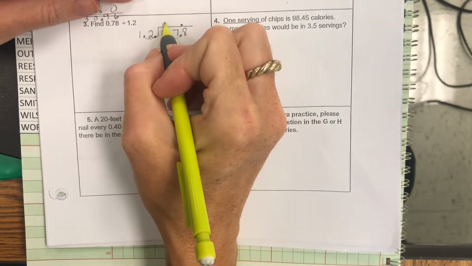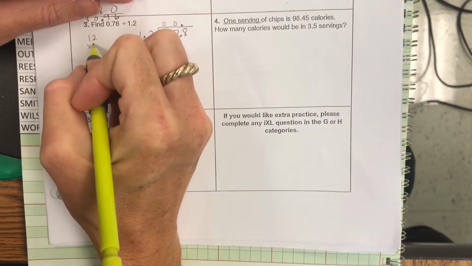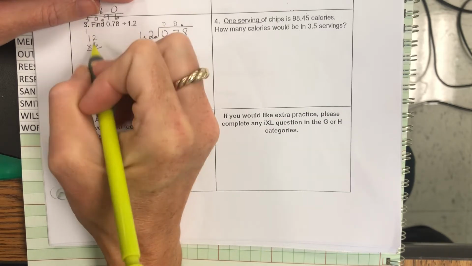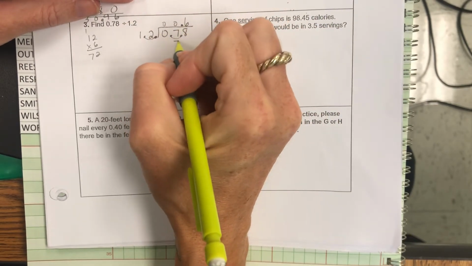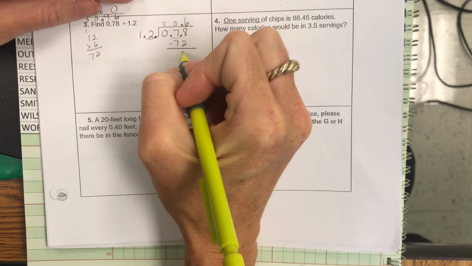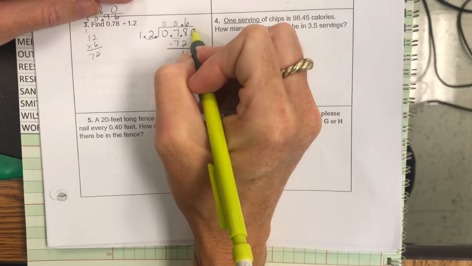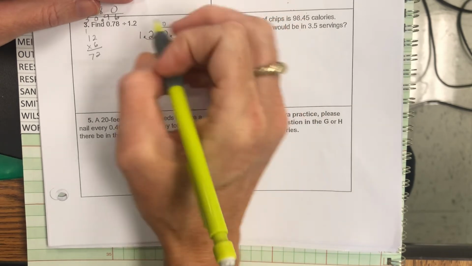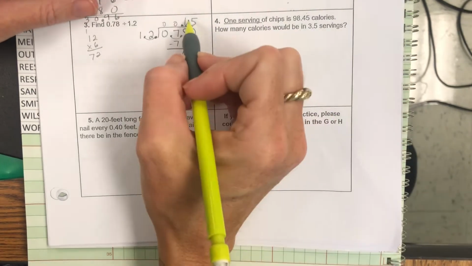12 will not go into 0, and it will not go into 7. So I have to take 12 into 78. I'm going to try 6 times. Get 72. So that 6 goes directly above the 8. 6 times 12 is 72. Subtract, we get 6. We can't stop until we have 0 left. So I'm going to add a 0 to the dividend and bring it down. 12 goes into 60 5 times. 5 times 12 is 60. So we get 0.65 or 65 hundredths.